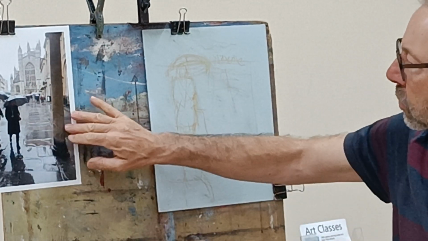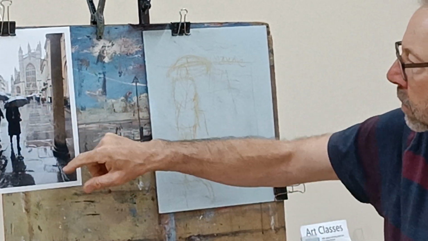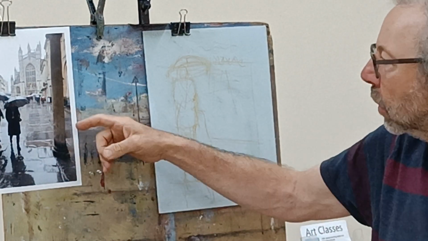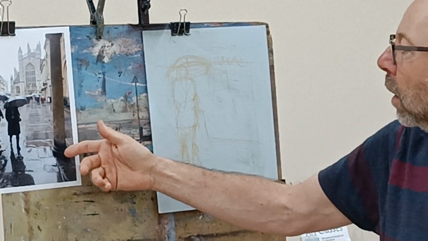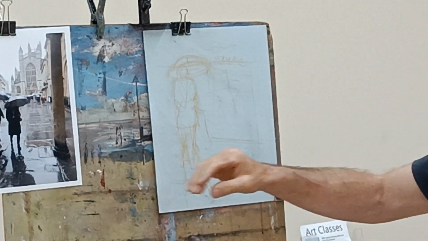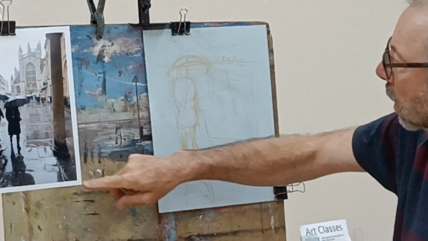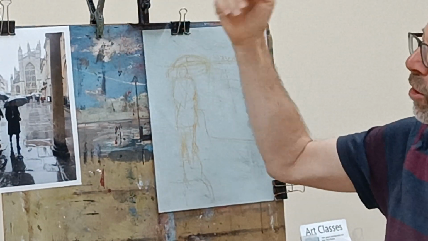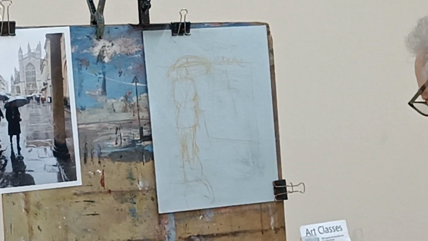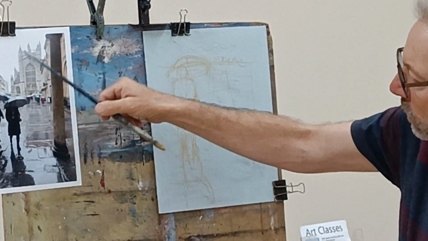I picked this image because one of the students in my Thursday class was asking. I actually did a painting from this spot about 5 years ago, which I sold, and she was asking me how I went about painting it. So I thought that would be a good one to use as a demo. This is Bath Abbey. There was a nice bit of shelter here that I could stand under and paint a rainy theme. I think I probably just sketched out roughly the shape of the abbey.